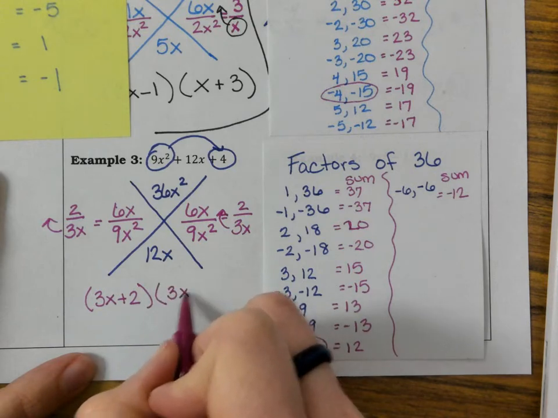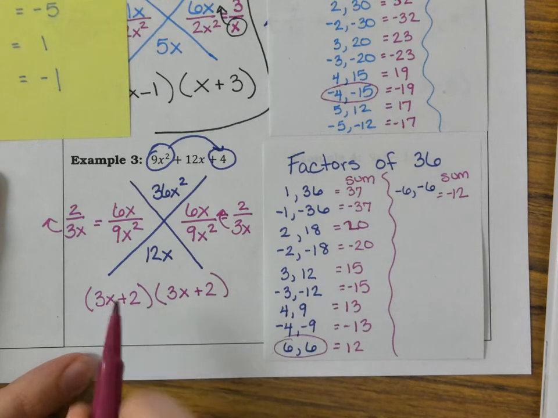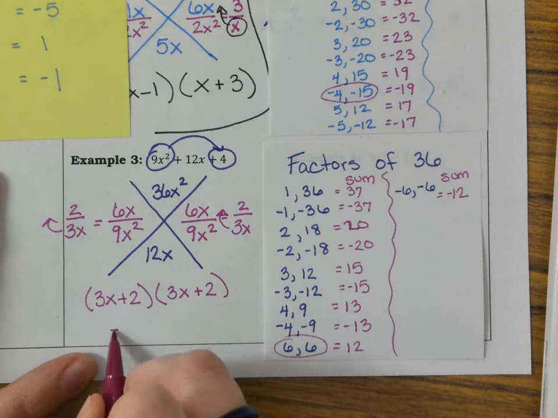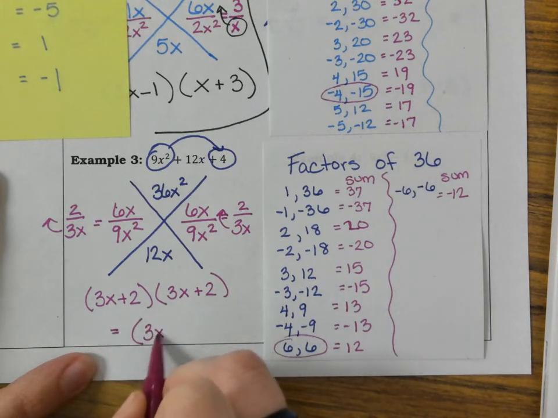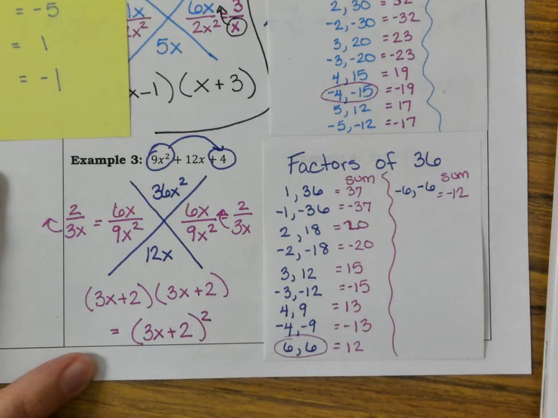and 3x plus 2. Now since these are exactly the same numbers, the same signs, this also could be written as 3x plus 2 all squared. Okay.